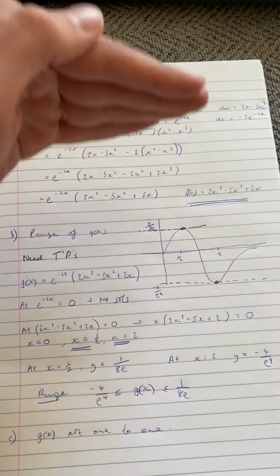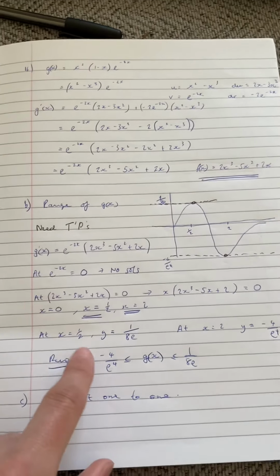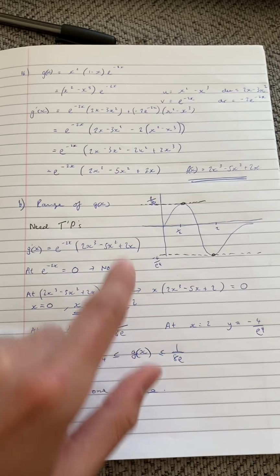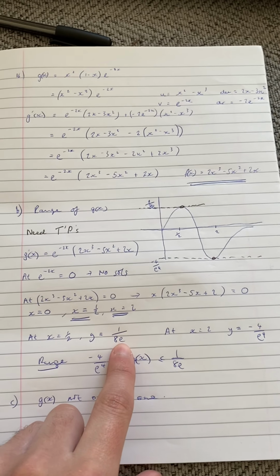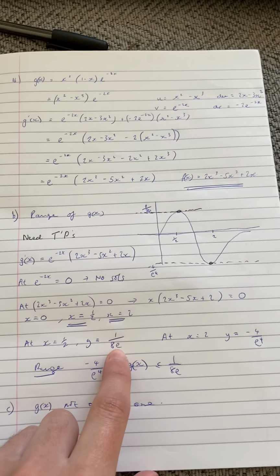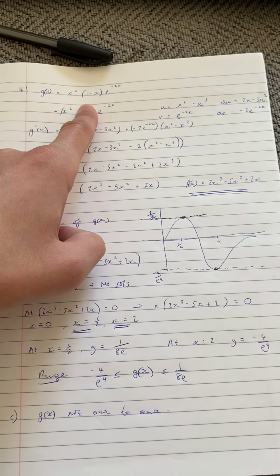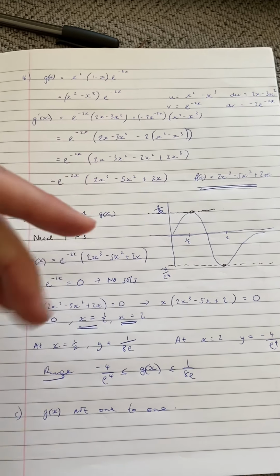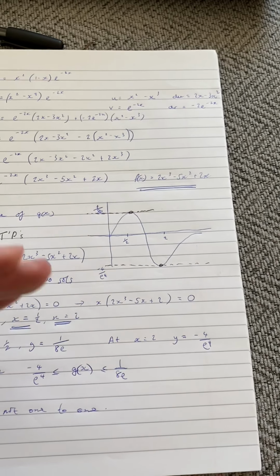Now, because it's the range we're considering, we need to work out the corresponding y coordinates. So we've got at x equals a half, y equals 1 over 8e, and that's just come from subbing in this. You have to make these answers exact. So you've got to put x equals a half into the original function g of x, but you've got to work through carefully and get your answer as an exact. Decimal answers just won't be right.